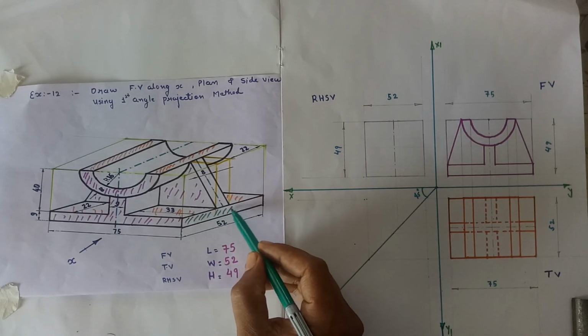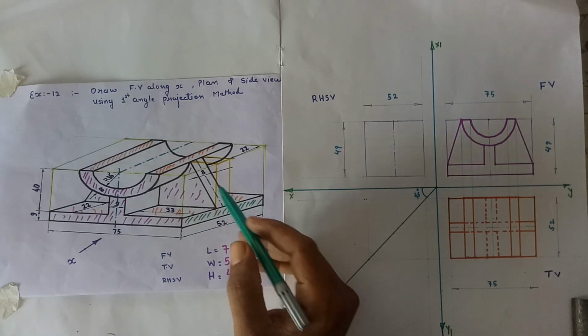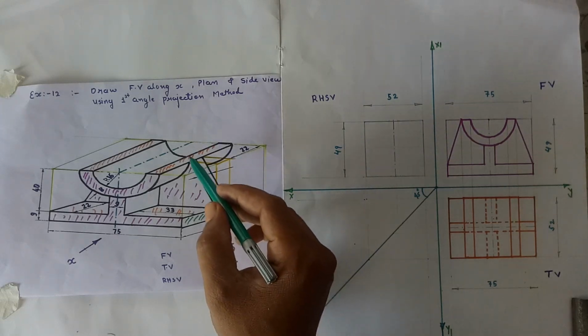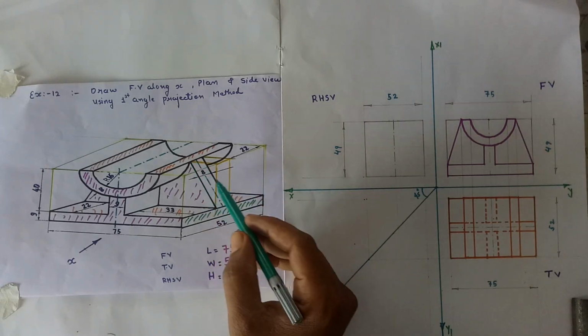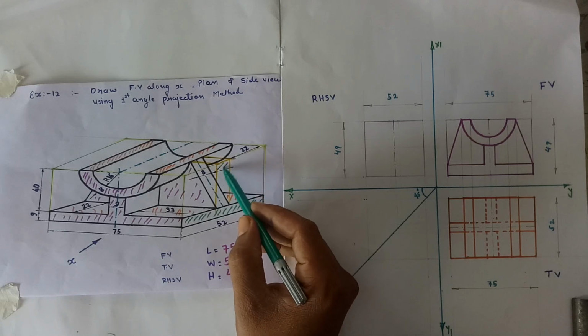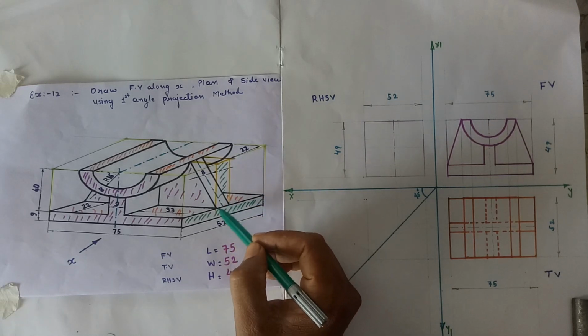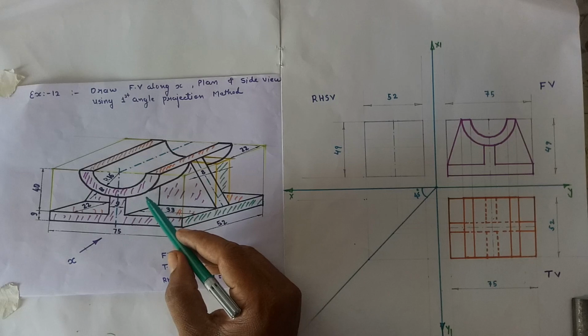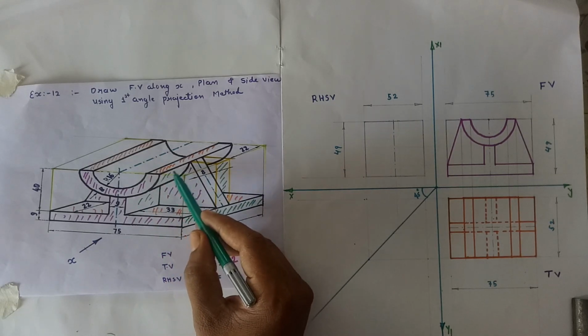we will observe this part, the surface of this joining part or supporting part over here as a rectangle. This part, the part of the circle.